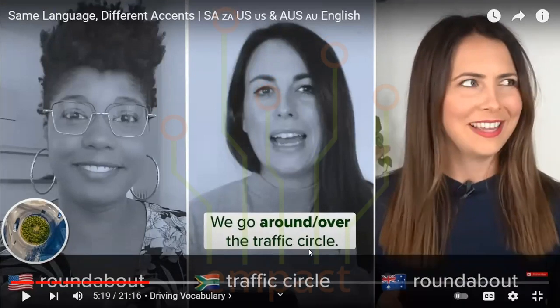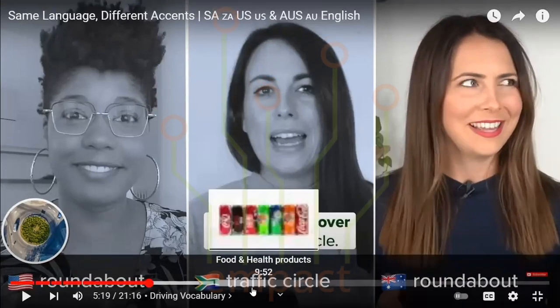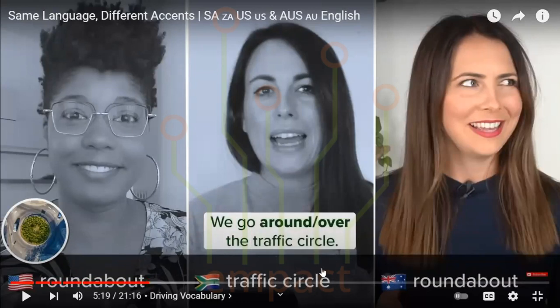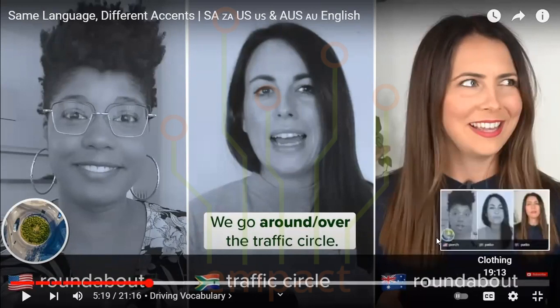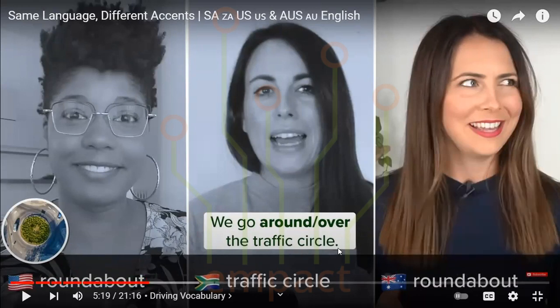Yeah, see, because in South Africa, they are calling this picture the traffic circle, so they can use go around traffic circle. But if the word is a roundabout, it's a little bit difficult to say go around roundabout. Like around roundabout is a little bit difficult and confusing, isn't it? So it's better to say go through or go over roundabout.